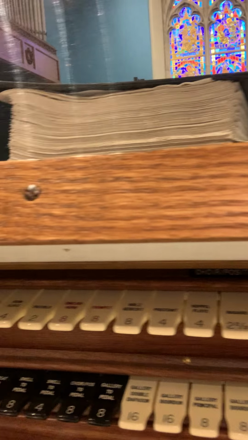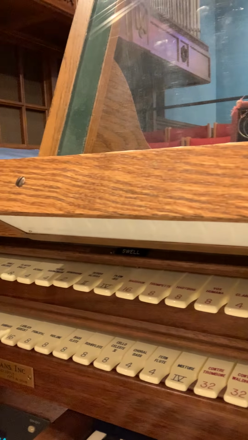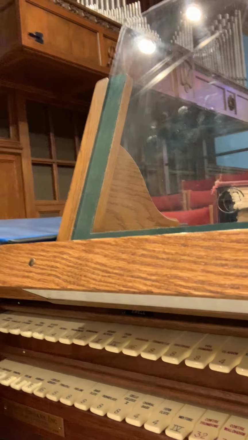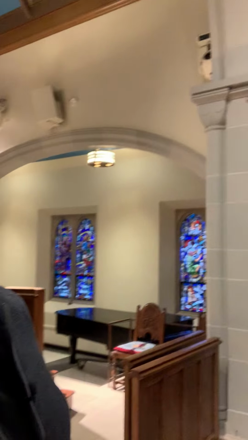You can see the numbers that are on the stops, all these white tabs, indicate how long these pipes are and the sounds that they would make at that level on the organ. So here is an 8-foot diapason sound on the lowest note.